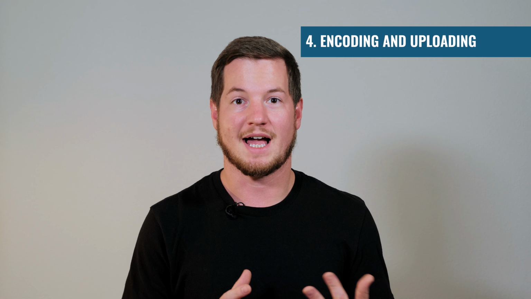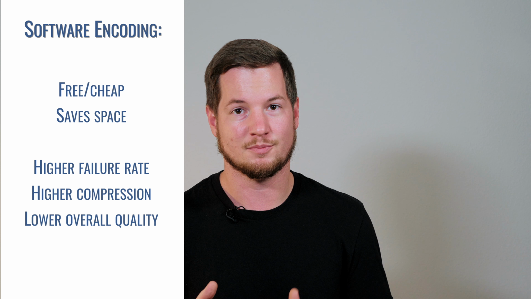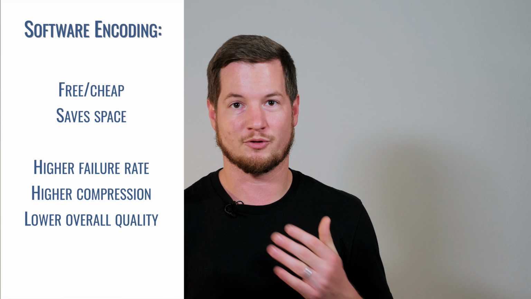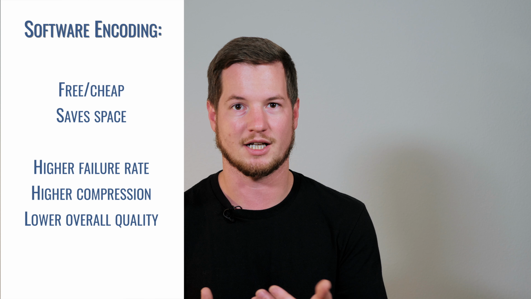Now, finally, the last piece of this puzzle, which is the one that confuses people the most, is encoding and uploading. So real quick, with one exception, your switcher and or your cameras cannot plug into the internet directly. You're going to have to have some kind of device, physical or software, that's going to encode your video so that it can be read by a streaming service like YouTube, Church Online, or Facebook. Now, this is cheap and easy to do, but it comes at the expense of quality and consistency. There are a lot more issues with buffering and dropped frames and glitching when you've got software doing your encoding and uploading for you.